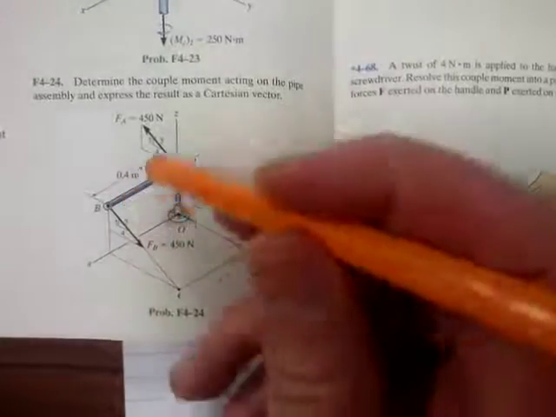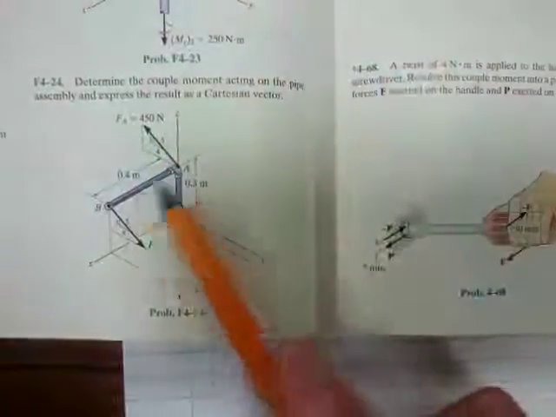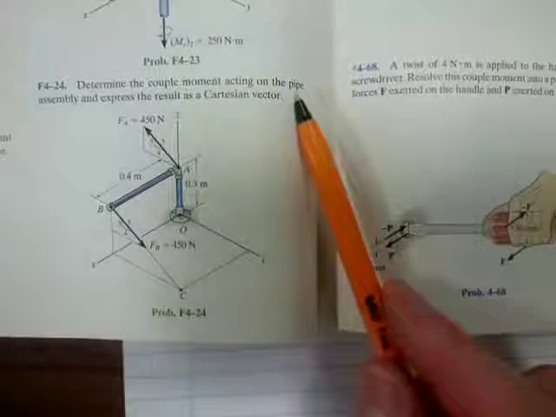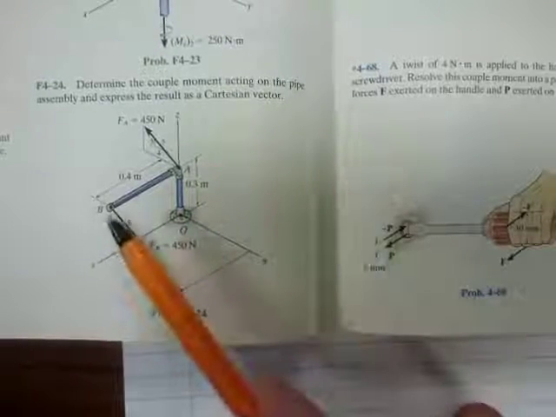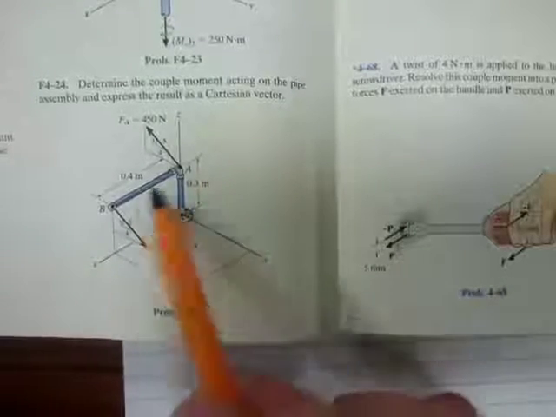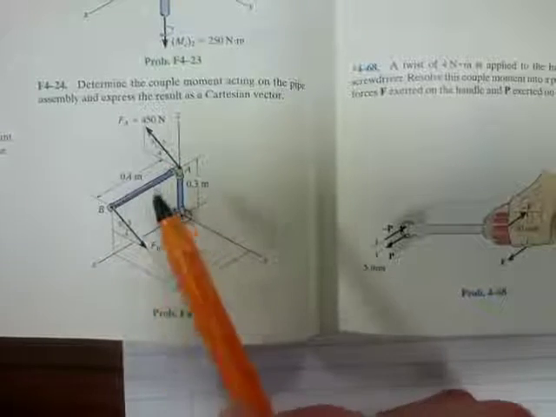I don't know how best to describe it, but I think you can kind of see. Nevertheless, the way to solve this is to convert into vector form, and then we can solve the direction. We can easily find the magnitude, 450 times 0.4, but what is the direction?